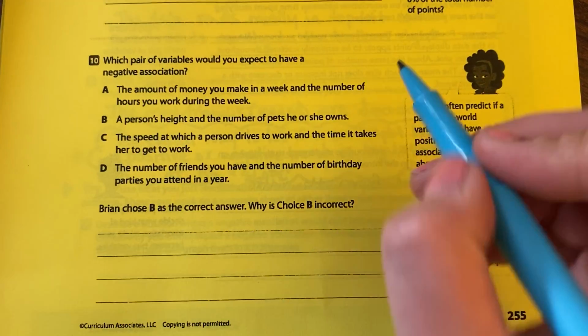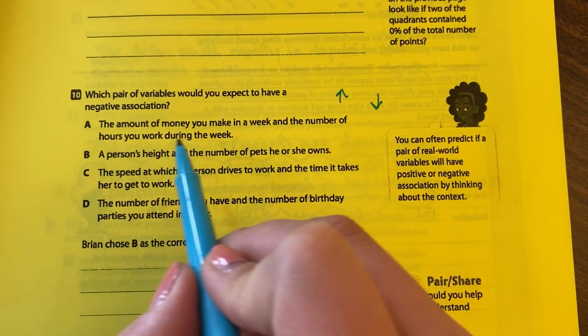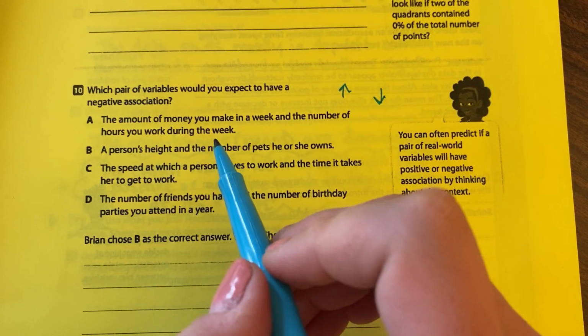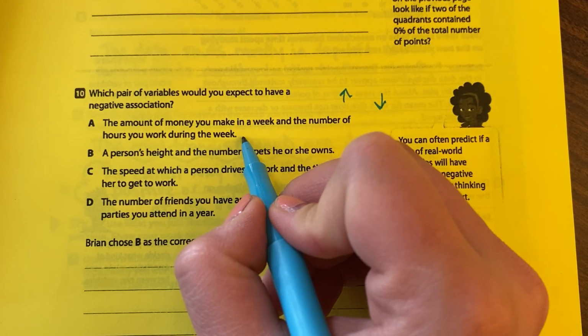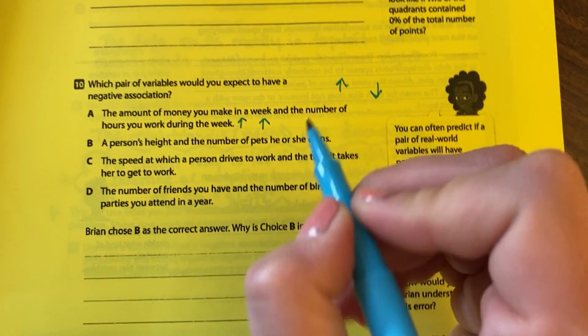So remember, a negative is like as one goes up, the other goes down. So the amount of money you make in a week and the number of hours you work during the week. Well, let's think. If you work more hours, do you make more money or less money? More money. That's positive.